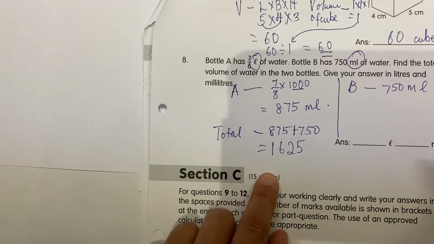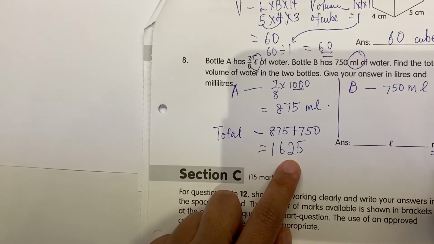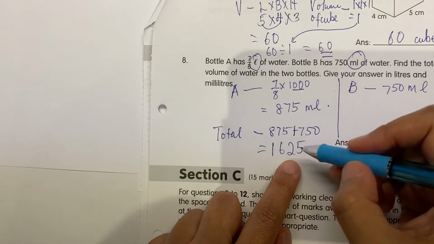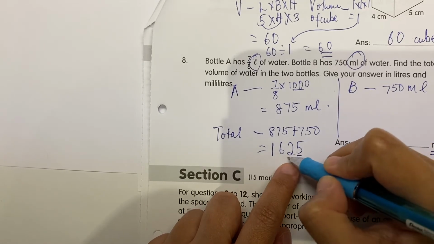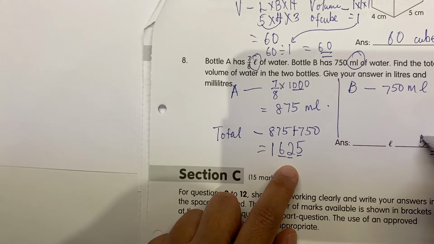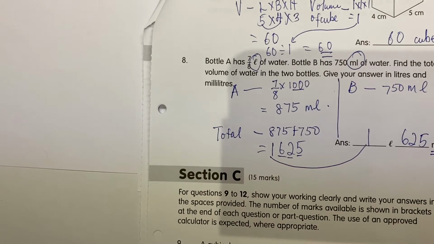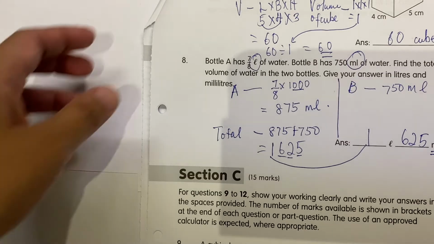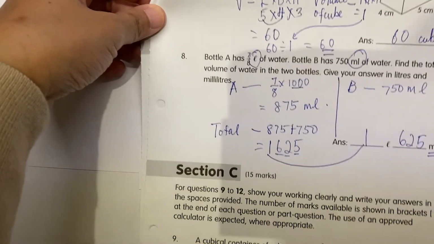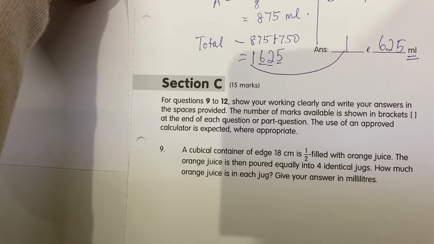So now remember, you take the back first. So you have 1, 2, 3. So that's 5, 2, and 6. Alright, ml. And this one is 1 liter. Okay, so 1 liter, 625 ml. And that's your answer for question 8. Is everybody okay? All right, let's do the next question.